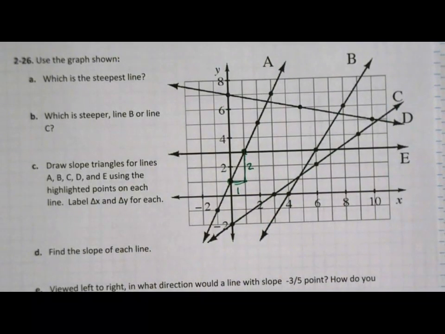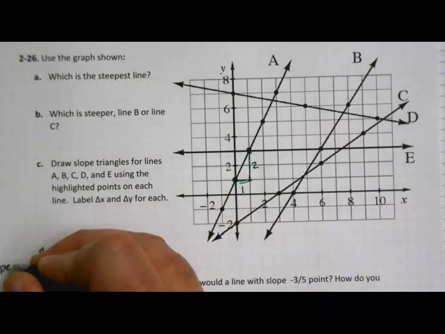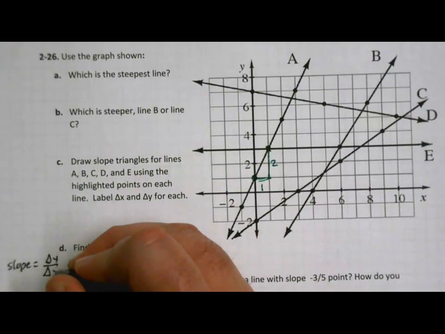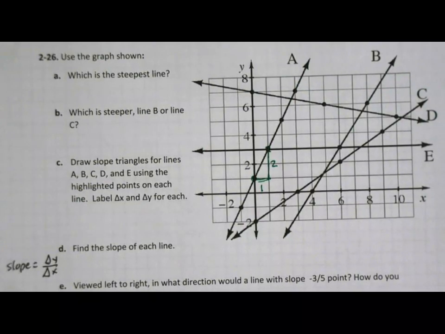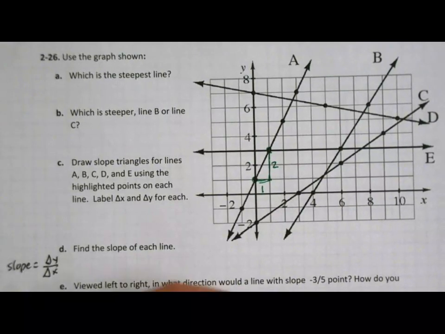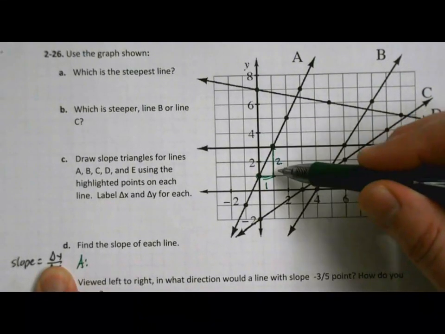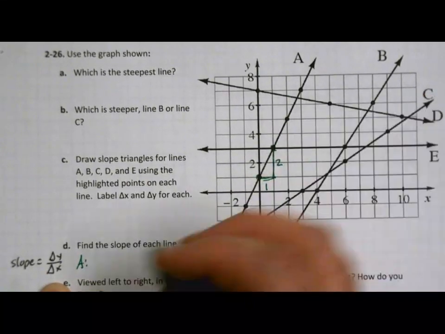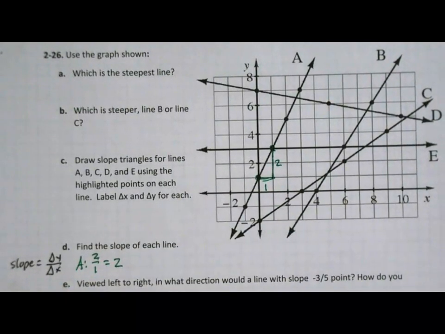So let's find our slope. I'm just going to rewrite that slope equals change in y over change in x. Why do I keep rewriting this over and over again? Because repetition is what's going to help me learn long term. All right, we're looking at A. We said change in y was 2, change in x was 1, and we are going uphill here, so this would be a positive 2 over 1, which is 2. So we got our slope for line A.